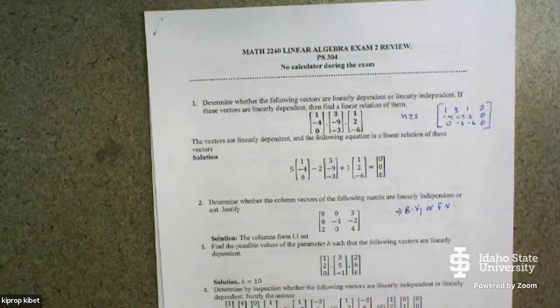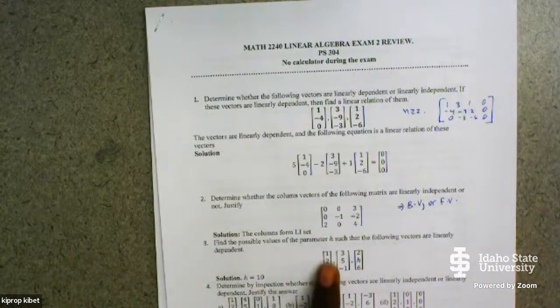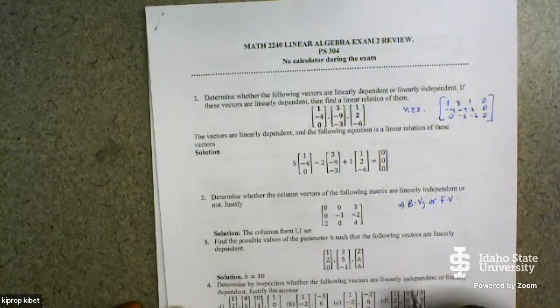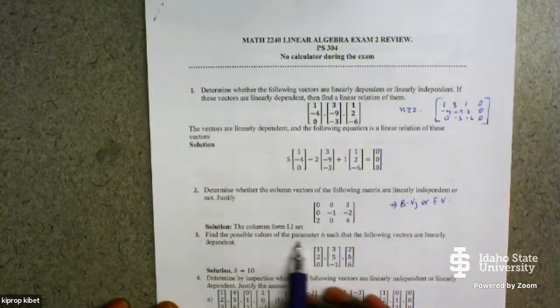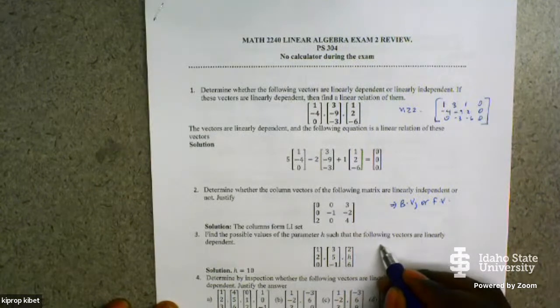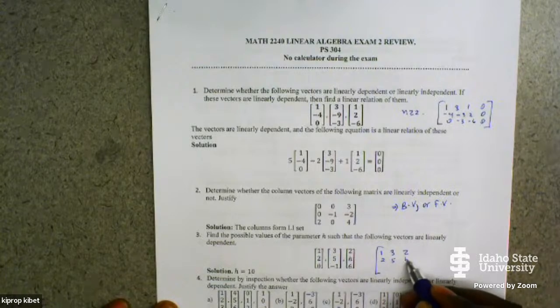So here, for this one to give you linearly independent or dependent, you need to reduce this up to the point whereby it should not give you a pivot. So you write this one as 1, 3, 2, and then 2, 5, H, and then 0, -1, 6, right?